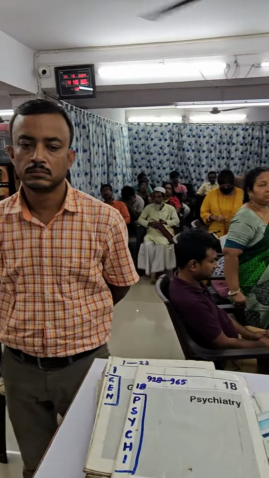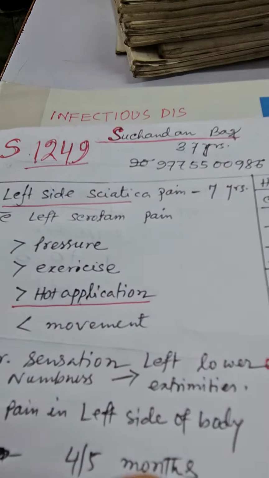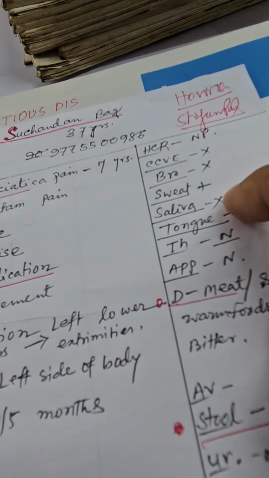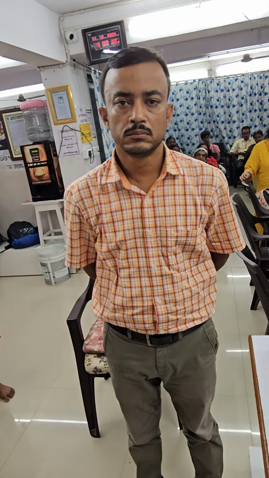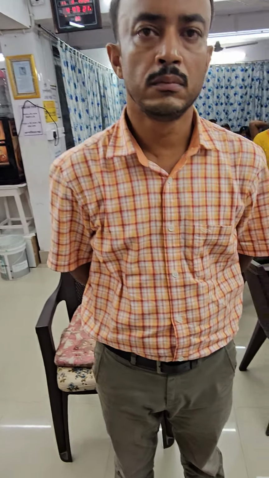Well, my friends, this is the case of sciatica, left-sided sciatica. This gentleman, age about 37 years, has come from the Shampur of Howrah district. He has been suffering from left-sided sciatica, severe agonizing pain in the left buttock and left gluteal region.